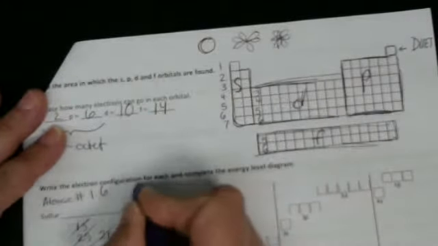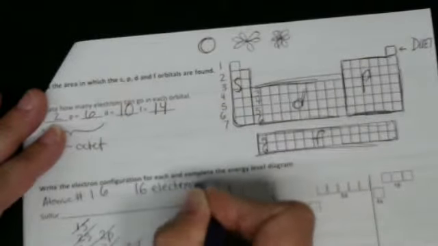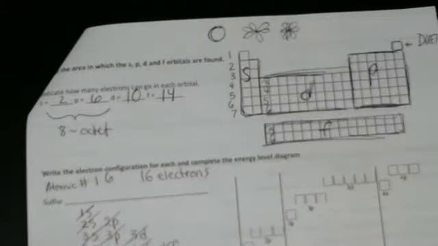Let's see. Sulfur has an atomic number of 16, which means it has 16 electrons in the neutral atom. Please make sure, and I'm going to do an example that's not in your packet before we're done with this video, if you have an ion versus if you have the neutral atom.